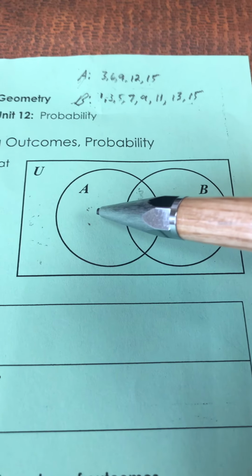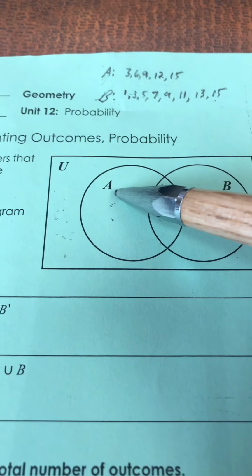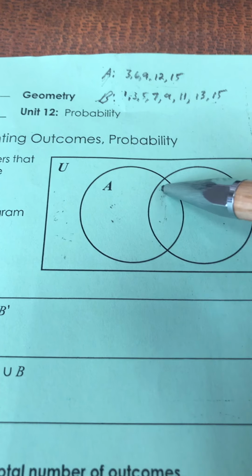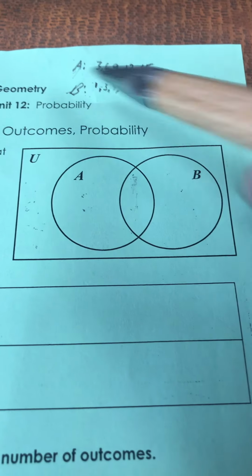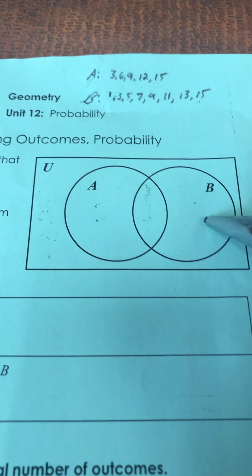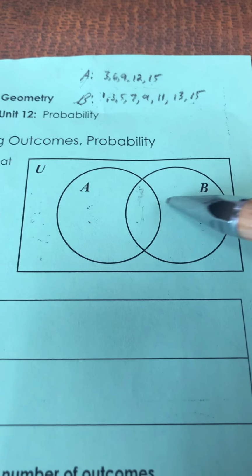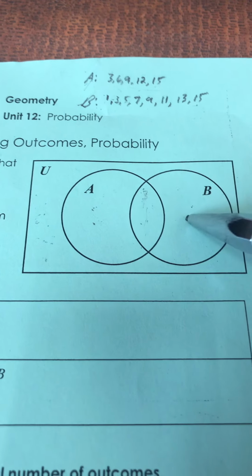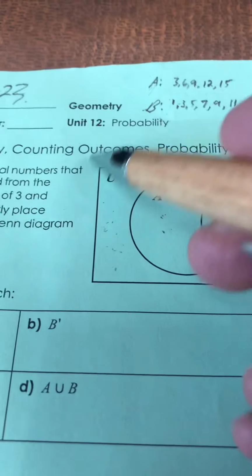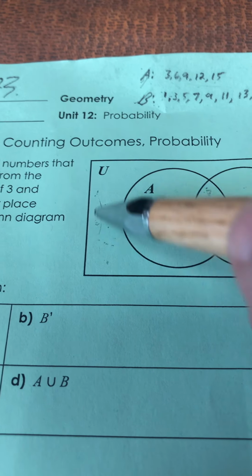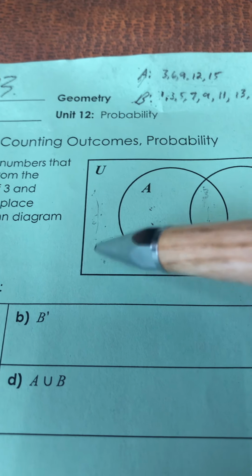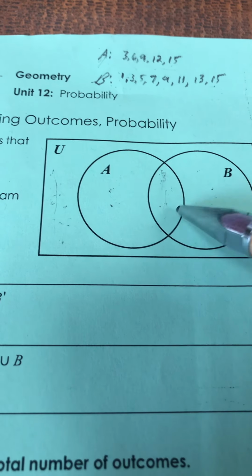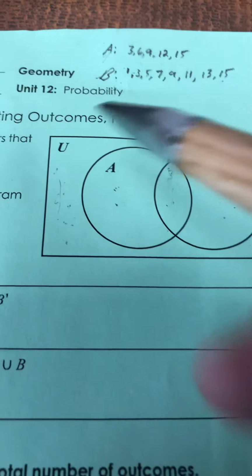And make sure you're pausing this because I'm going to just keep going. A is going to be what's left in A after you've listed what they share. B, just B, over on this side, is going to be just what's left, not what's in the center, not what it shares with A, but just what is in B. And then U is going to be everything else, all the counting numbers 1 through 16 that you haven't used in A or B, or the middle, what they share.